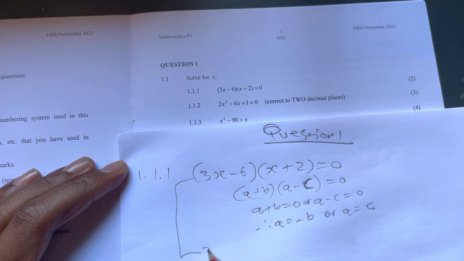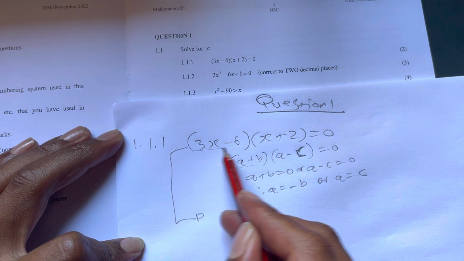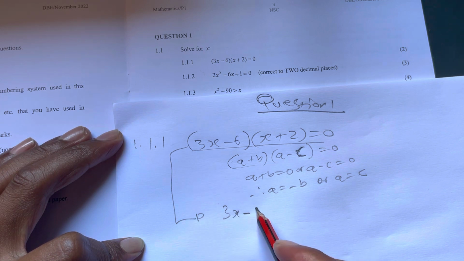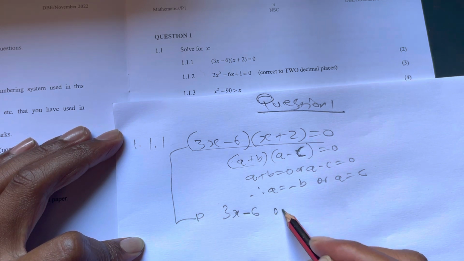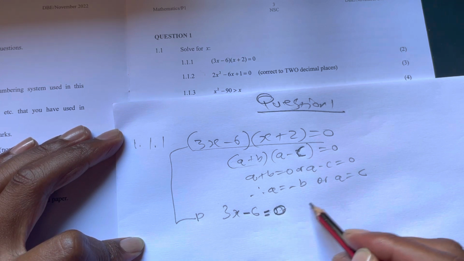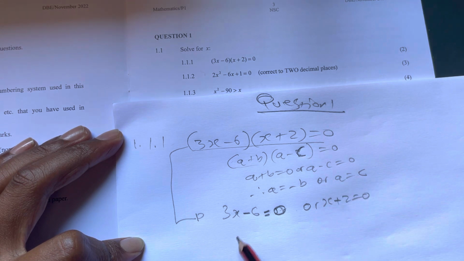So we are just going to apply that here to say, since we have this, we will say 3x minus 6 equals 0, or x plus 2 equals 0.